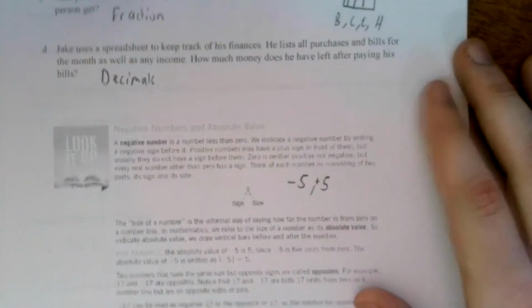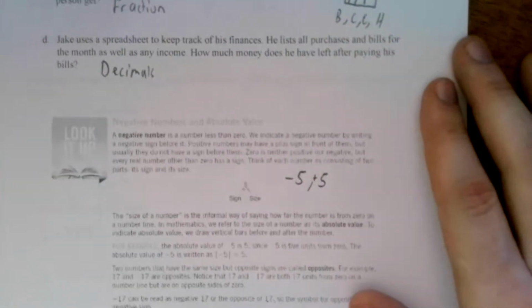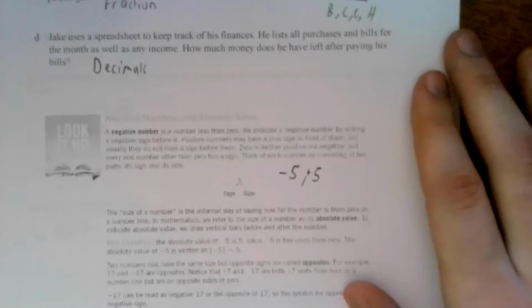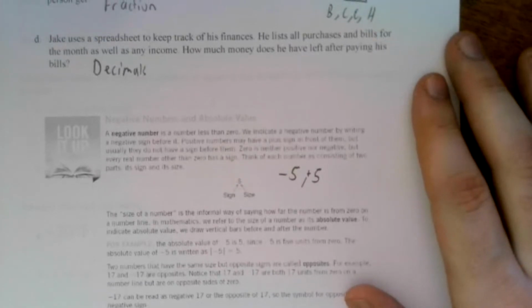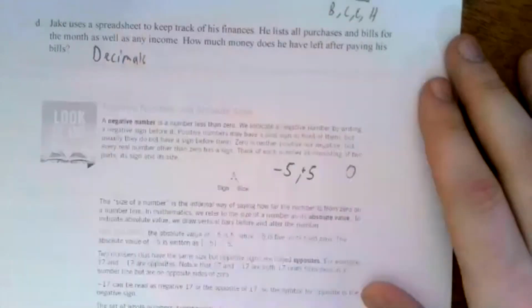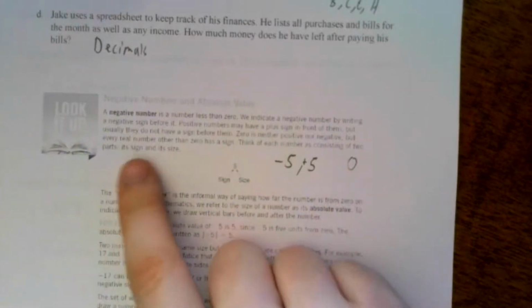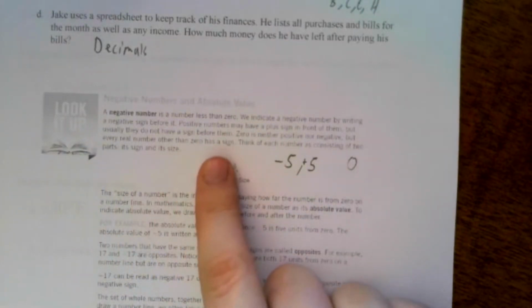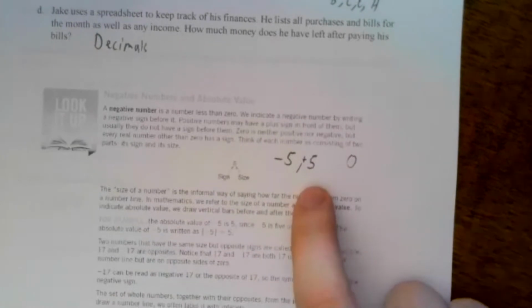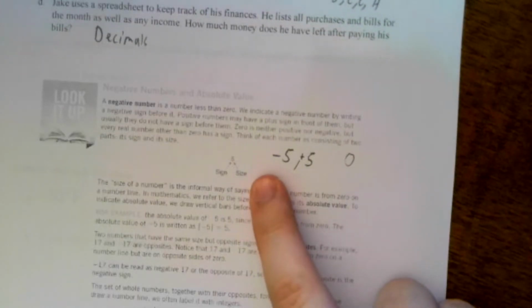So usually we just write 5. We don't worry about the plus sign. Okay. The only number that's special in this case is 0. So 0 is neither positive nor negative. So it's just kind of in the middle. But every real number other than 0 has a sign, right? So if it's 5, just assume that it's positive. If it's -5, we're given that it's negative, okay?